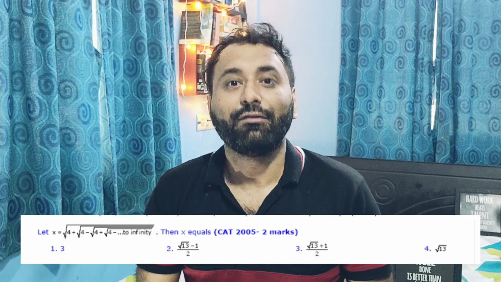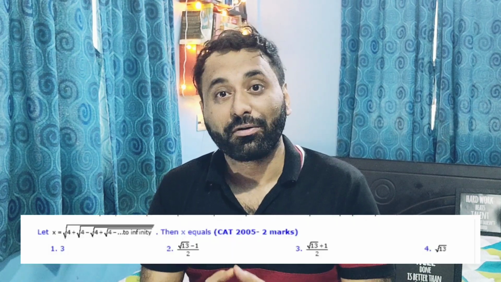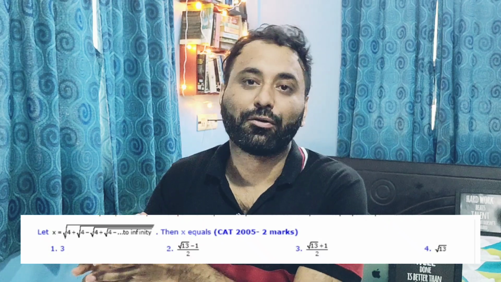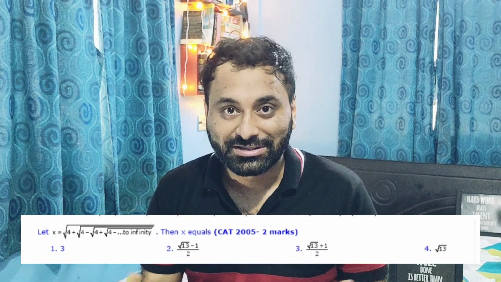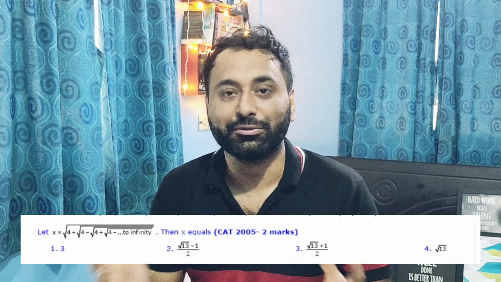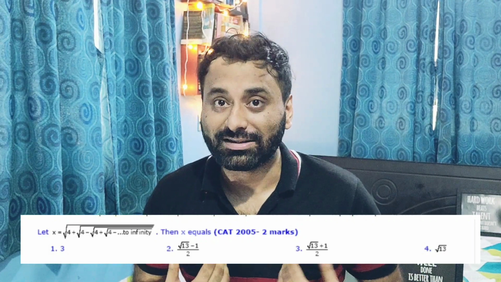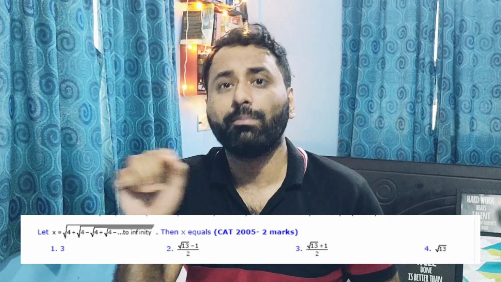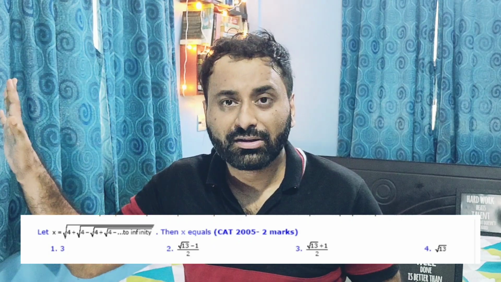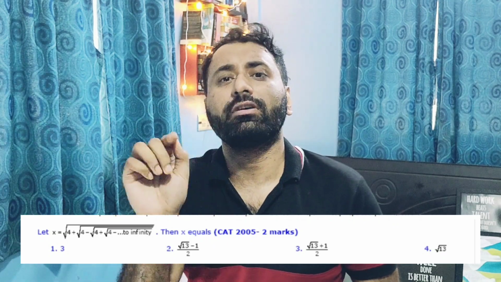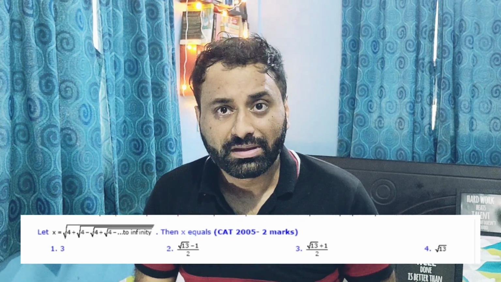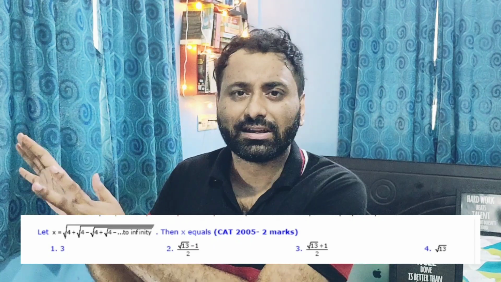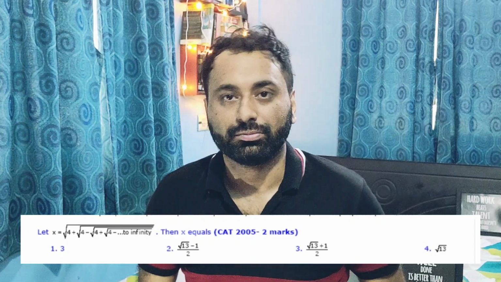Now, the second question. Root over 4 plus root over 4 minus root over 4 and so on. Now, those who know geometric progression and all those things can square and do this and do that. But I have forgotten the formulas. So what I know is that it is root over 4 plus something. So if it would have been root over 4, the answer would have been 2. It is root over 4 plus something, means the answer is greater than 2.